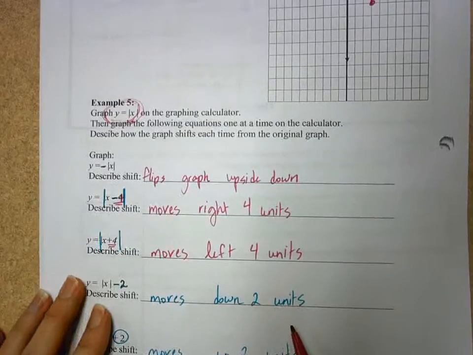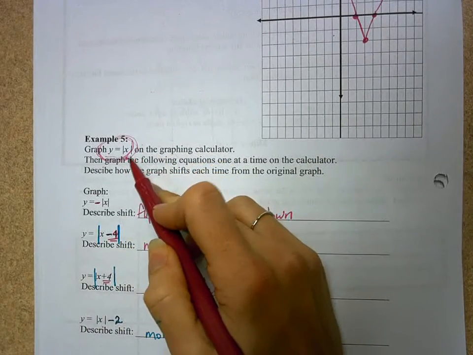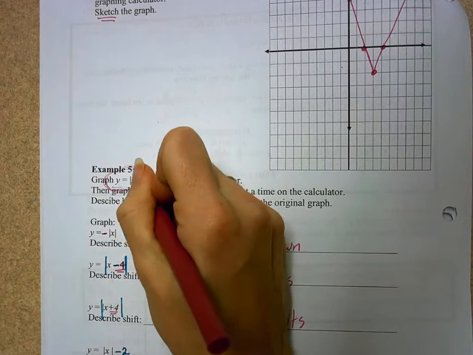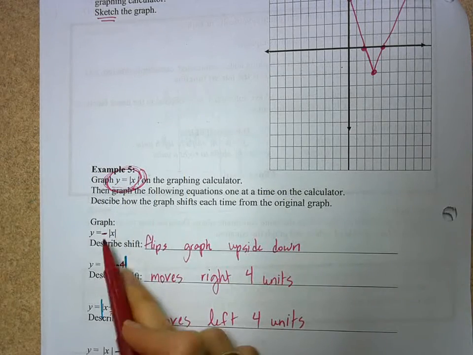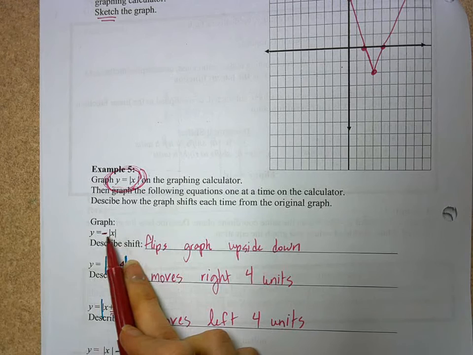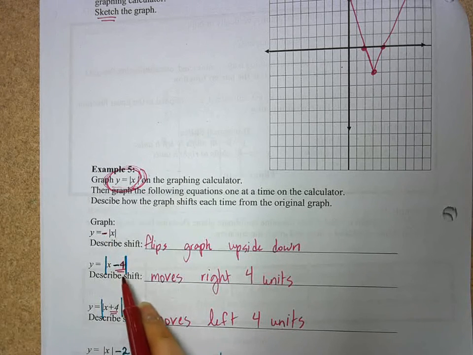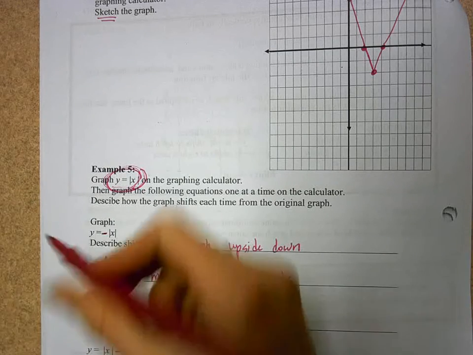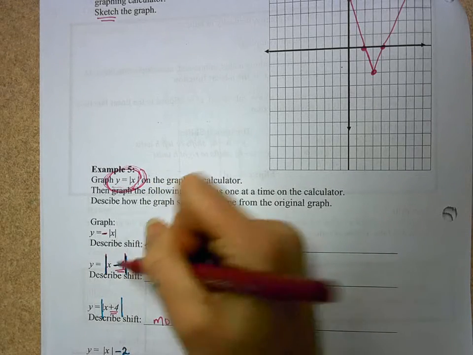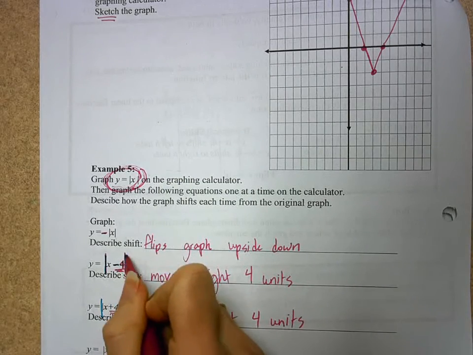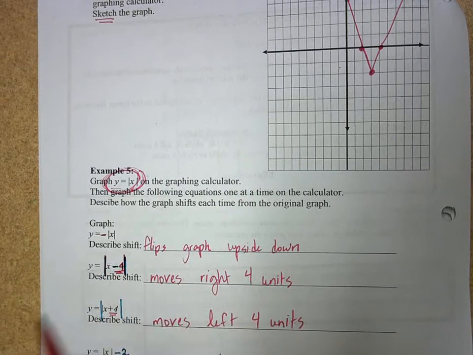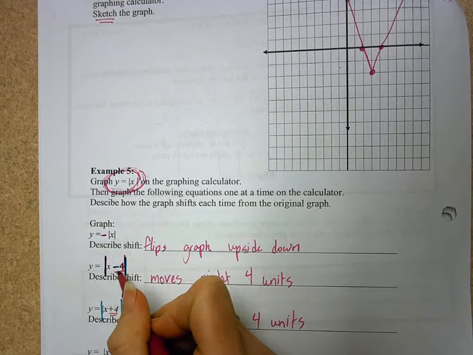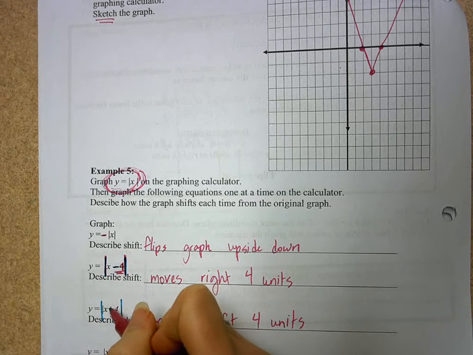You've already learned this. If you have a basic function, we call that the parent function. That's the function in its most basic form. It will be flipped upside down if there's a negative outside of the function. It will be shifted to the right if it's inside of the function. And what I think is if a number is inside math markings, it's the opposite of what you see. So this -4, I would think left 4. That's the way my mind works. I think negative left. But if it's inside markings, that means right 4.